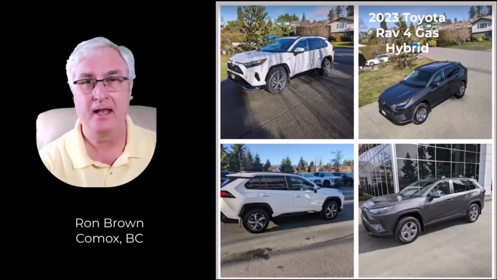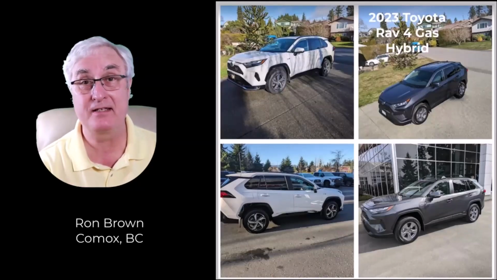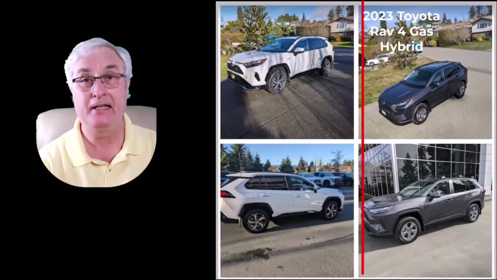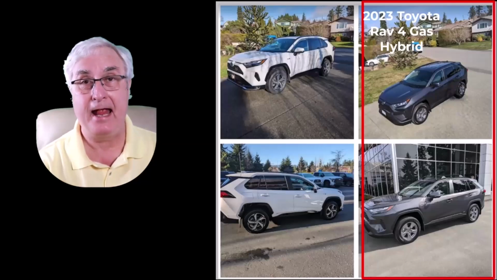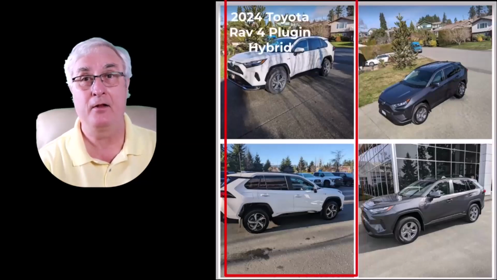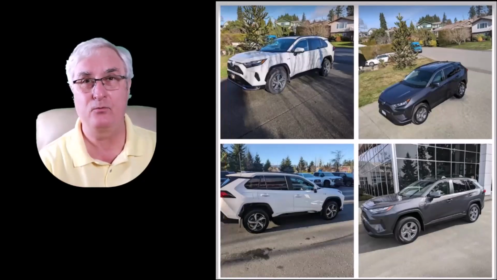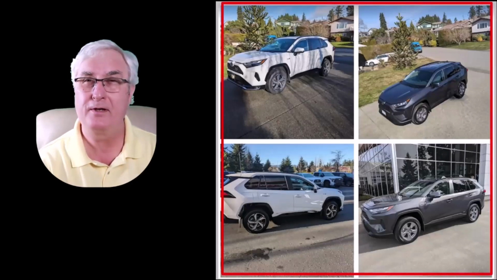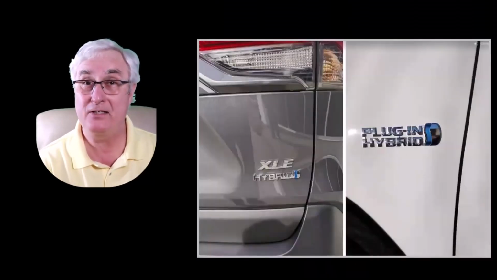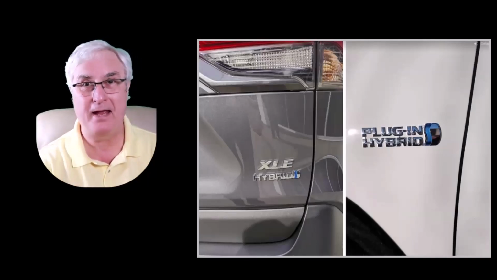Two vehicles, very difficult to purchase in 2023 because of limited supply: the Toyota RAV4 gas hybrid and the Toyota RAV4 plug-in hybrid. I couldn't decide on which one, so I bought two of them. So I'm going to tell you which one in 2024 I recommend that you purchase. You may be surprised at my answer.